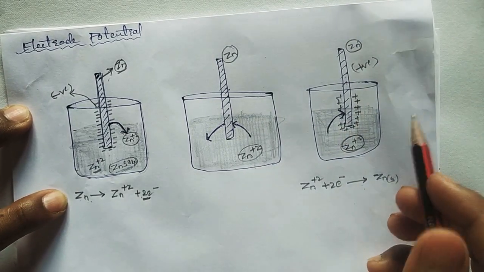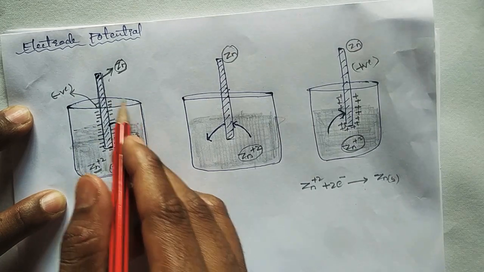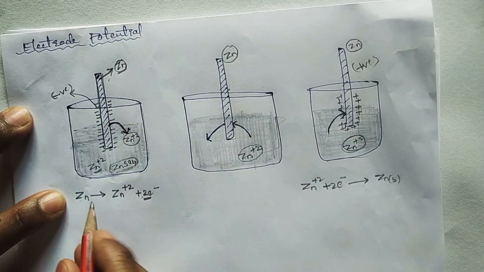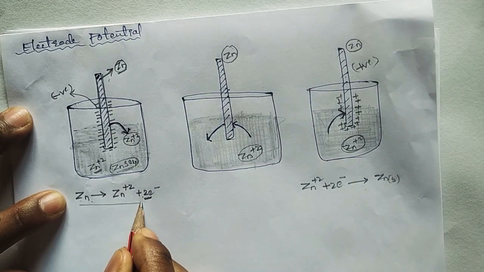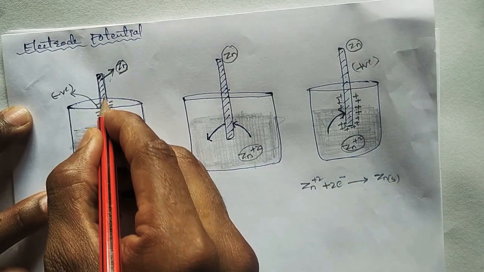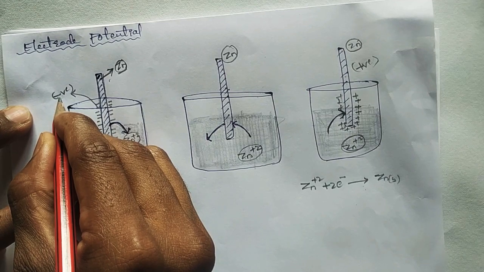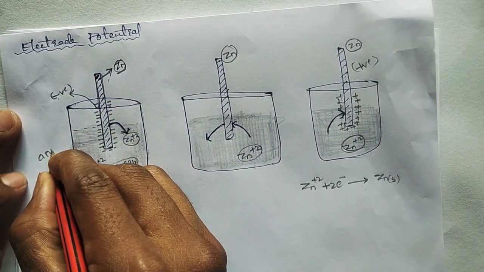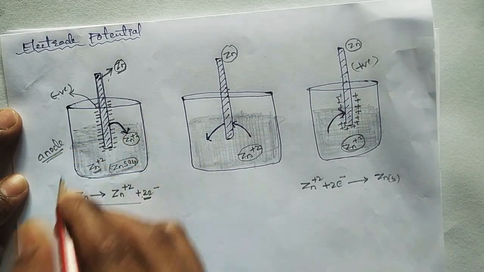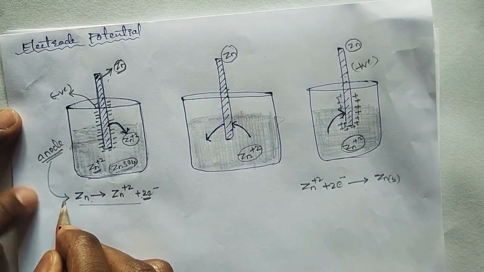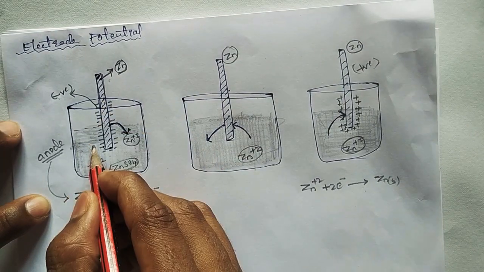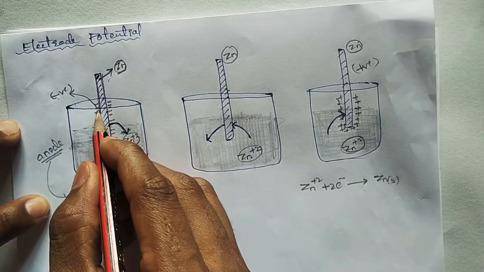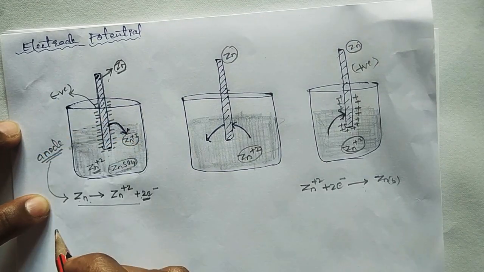So right now we have discussed that the reaction vessel or the half cell in which oxidation takes place is known as anode and it is the negatively charged terminal. Anode बोलते इसको. In case of anode, oxidation occurs, ये oxidation का reaction है. That means the electrode dissolves in the solution, the concentration of Zn2+ ions increases, and it gets a negative charge.